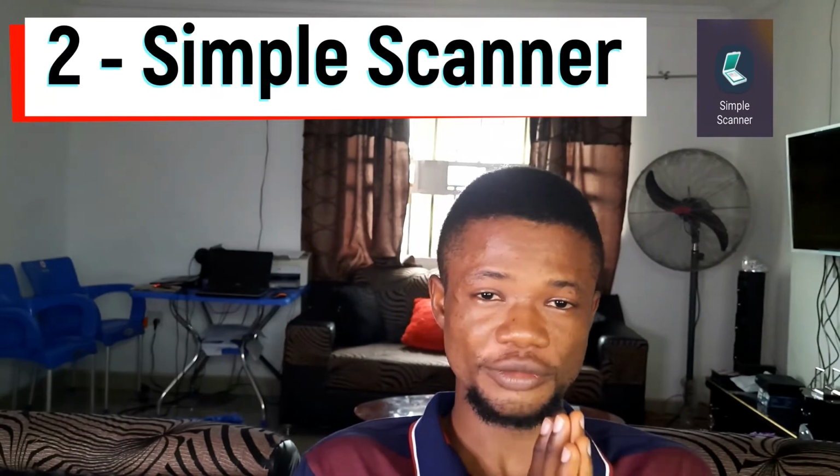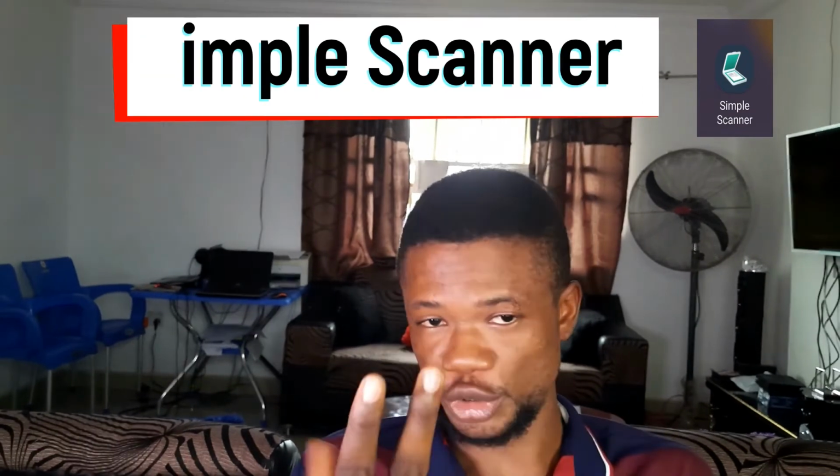The next on the list, number 2, is Simple Scanner. Oh, I love Simple Scanner. It is a very great app. It has 2 options for languages: an option where it only supports Latin characters, and a second option where it supports multiple languages. So it is very great in terms of language support.